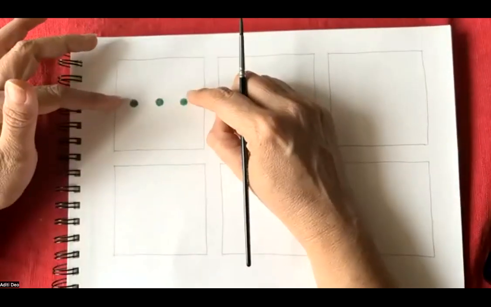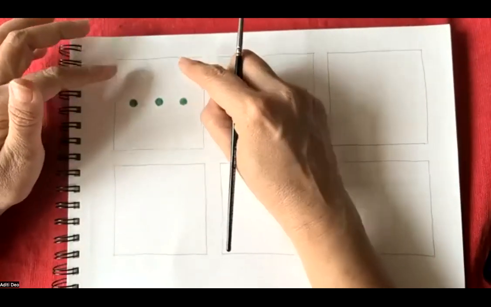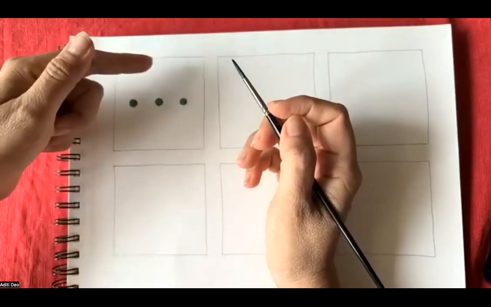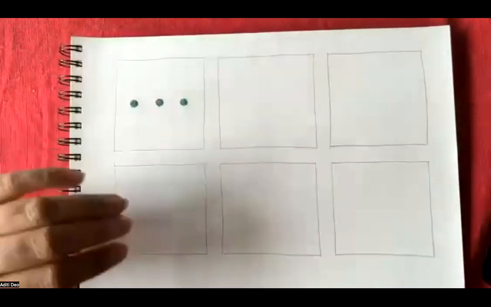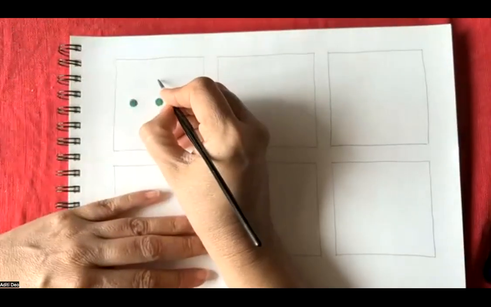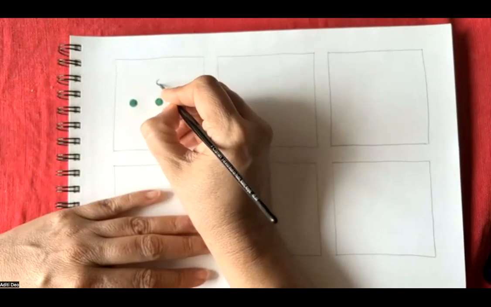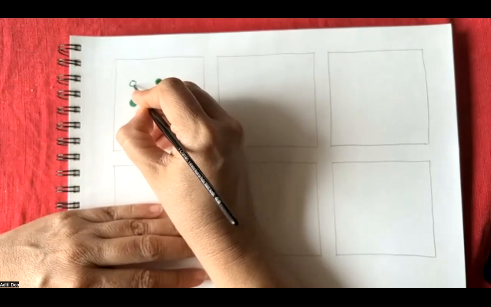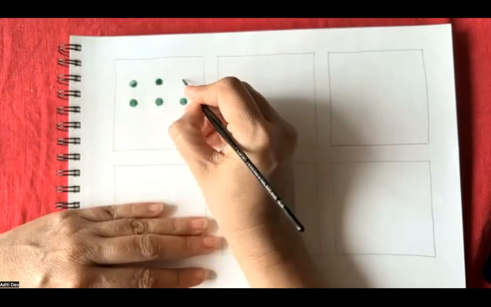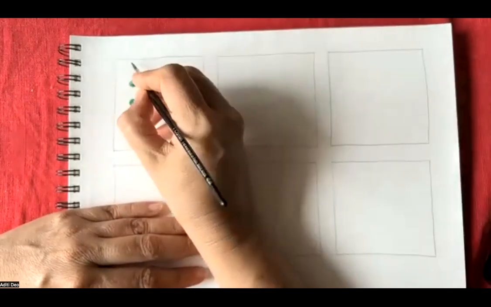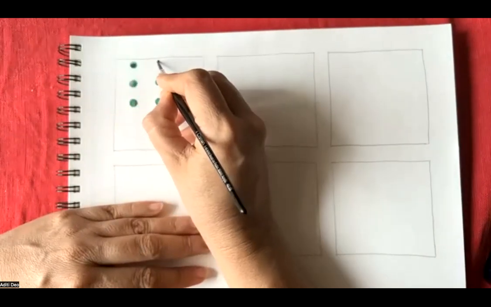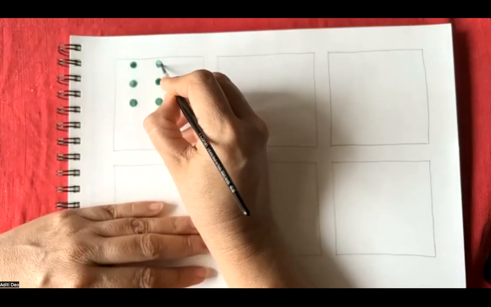Now, a regular repeat would be if I were to repeat the exact same thing, the same motif, to the left and to the top, and so on and so forth. So this is how we repeat things. This would just be a regular repeat. And always pay attention to two things, the distance and the direction.